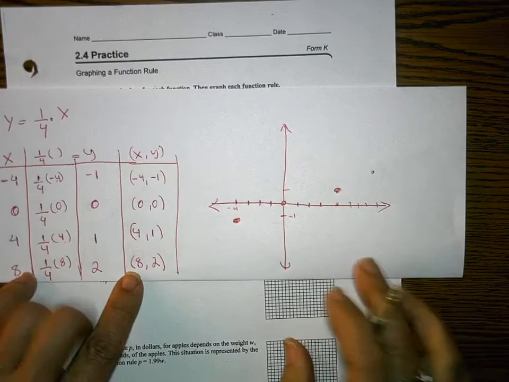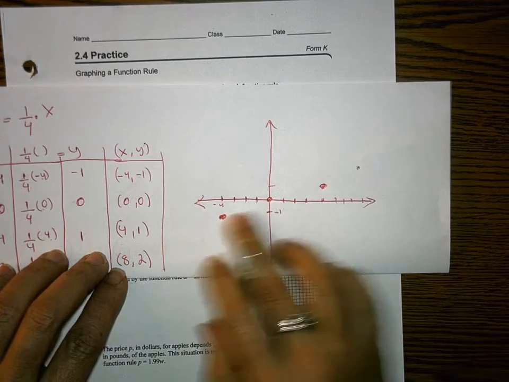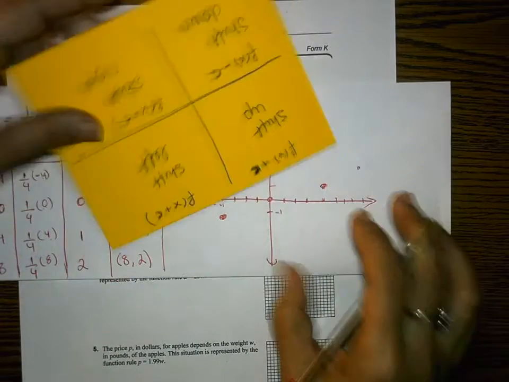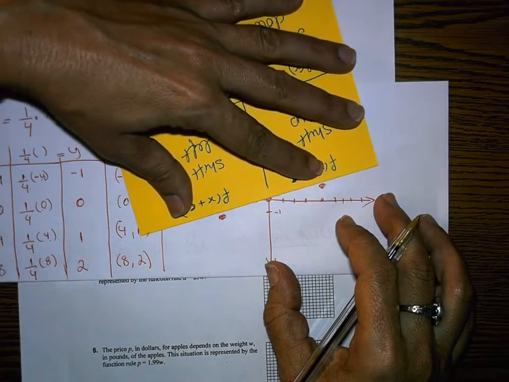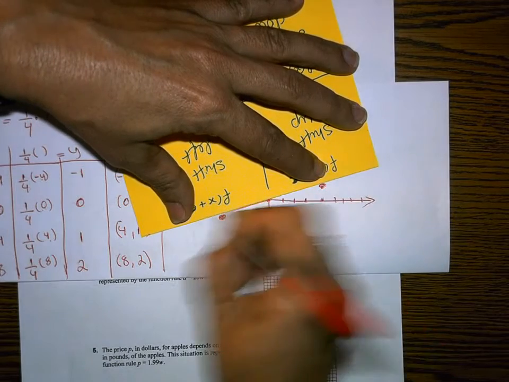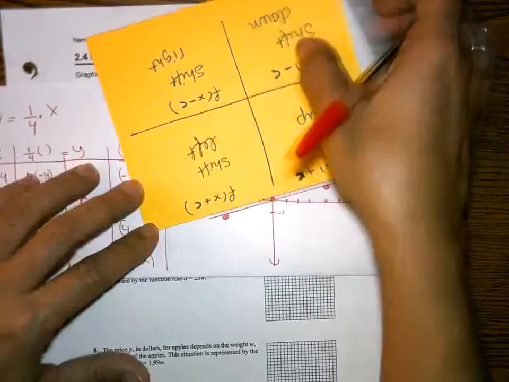So you would see that it is following the pattern of a line. So if I have my nice little paper right here, I would connect the 4 dots. We would get a line like this. Of course, I don't have a grid.